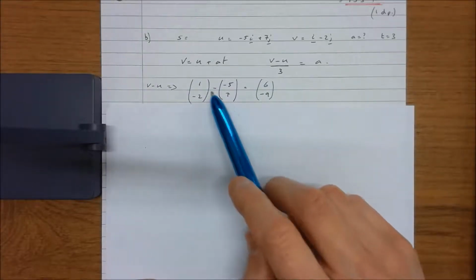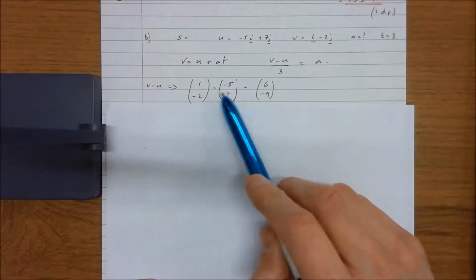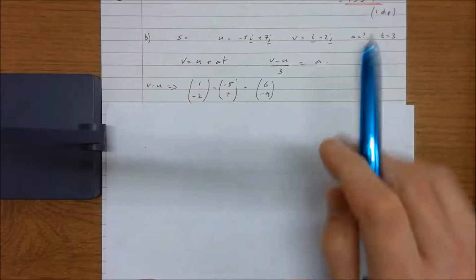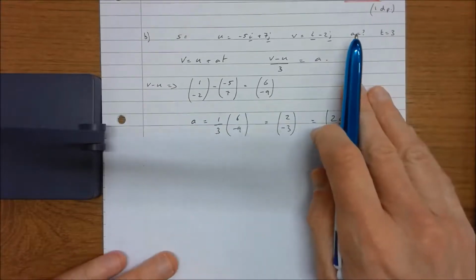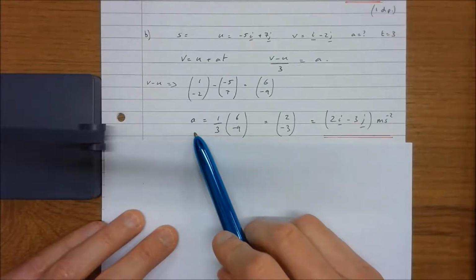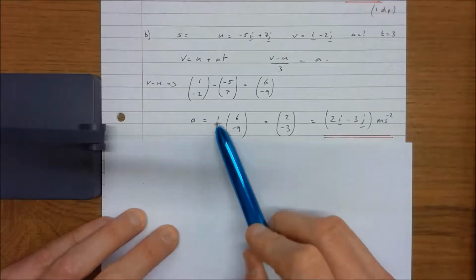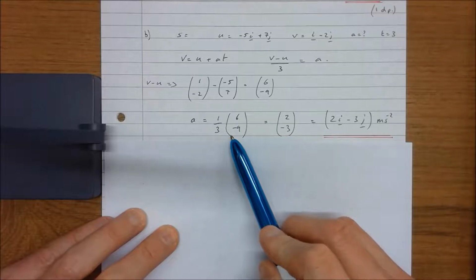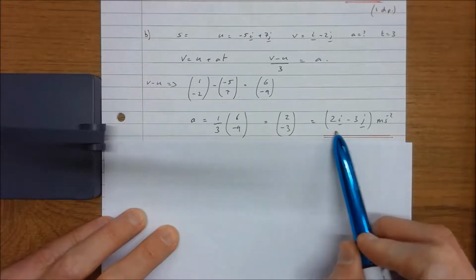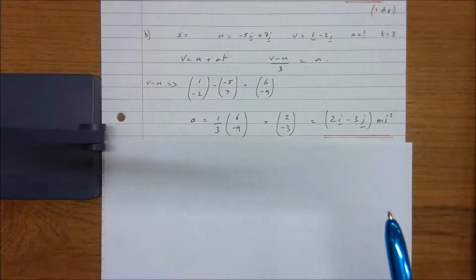So I've got 1 minus 2, minus 5, 7, and that gives me 6, minus 9. I can then find the acceleration because it's a scalar product of 1/3 of this. It gives me 2, minus 3, so in i and j form it gives me 2i minus 3j meters per second squared.